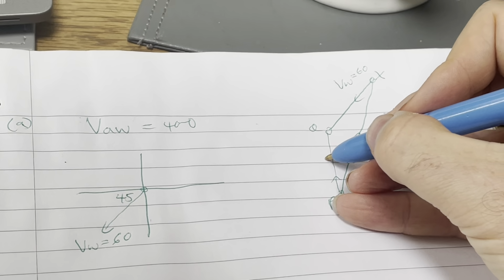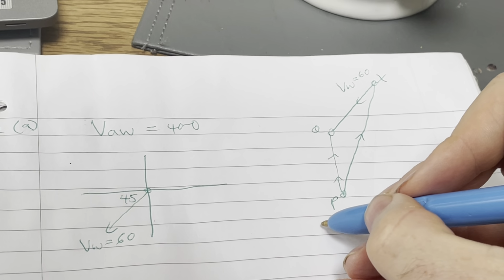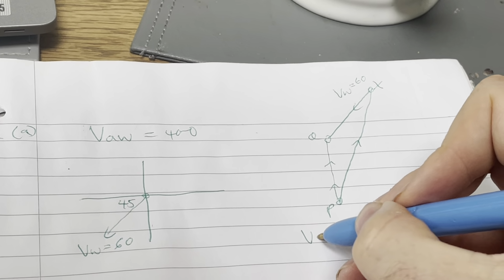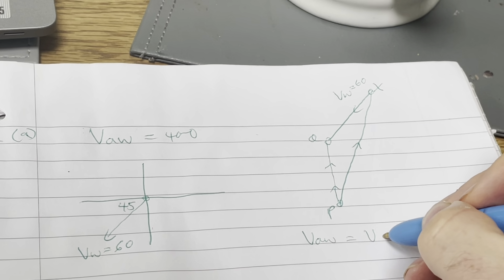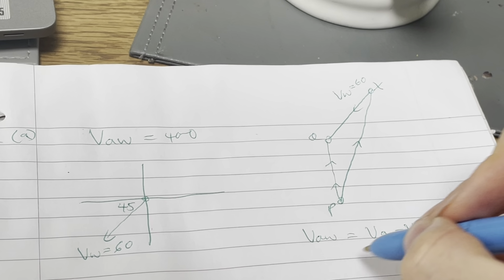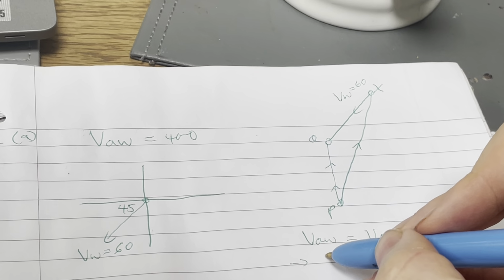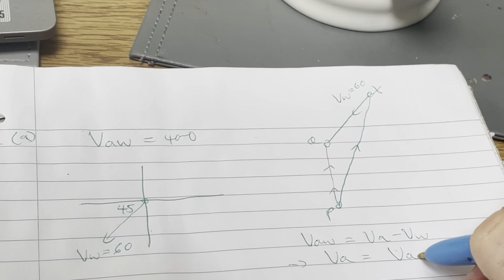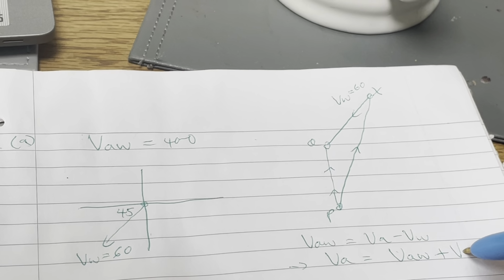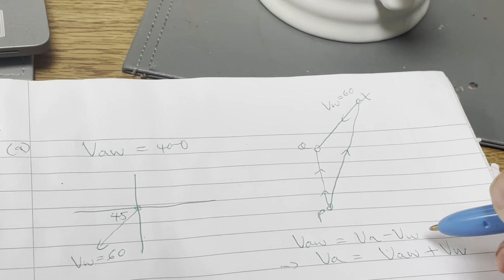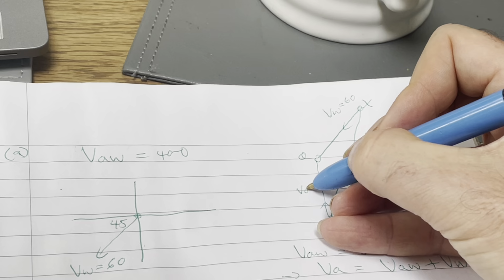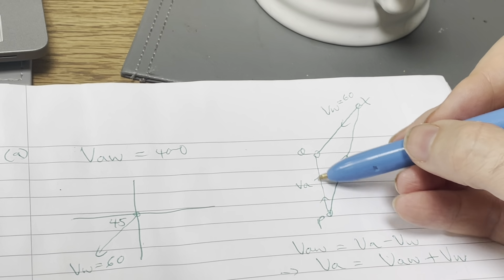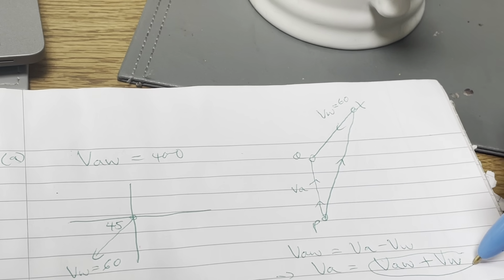Because, okay, the equation is VAW equals the velocity of the aircraft minus the velocity of the wind. Or you could say that the velocity of the aircraft is equal to its relative velocity plus the wind that it's relative to. So let's see if that's the case. VA must be equal to the same vector as those added together.